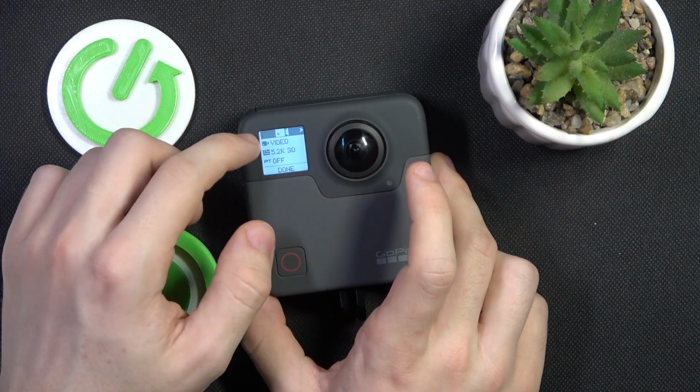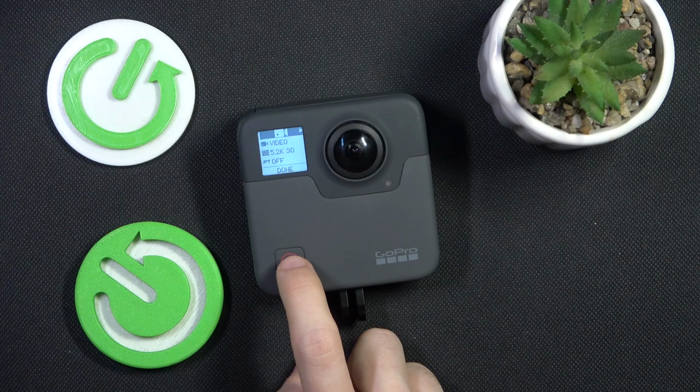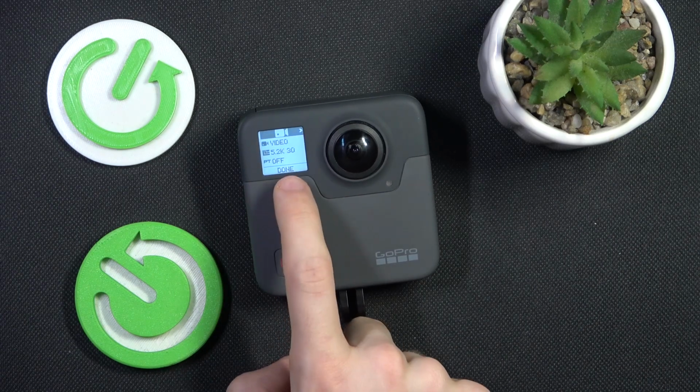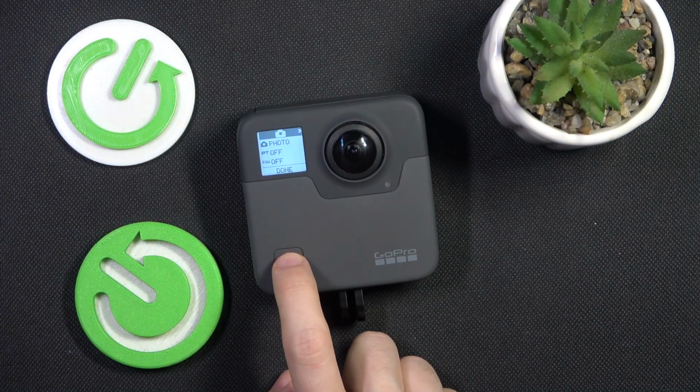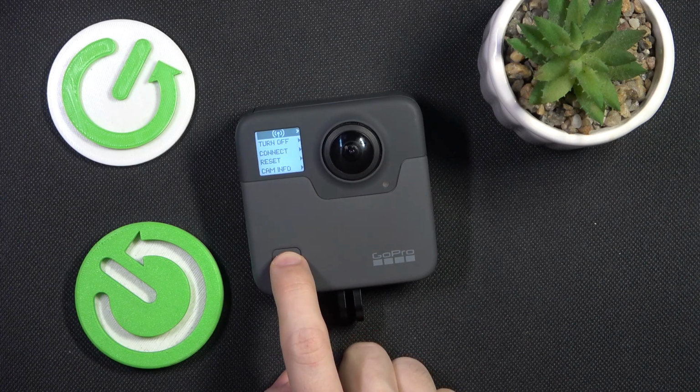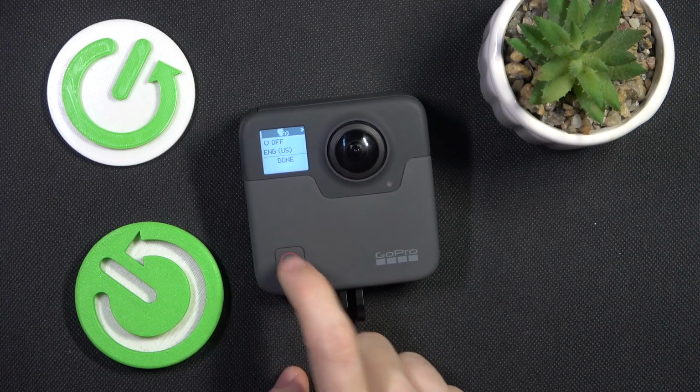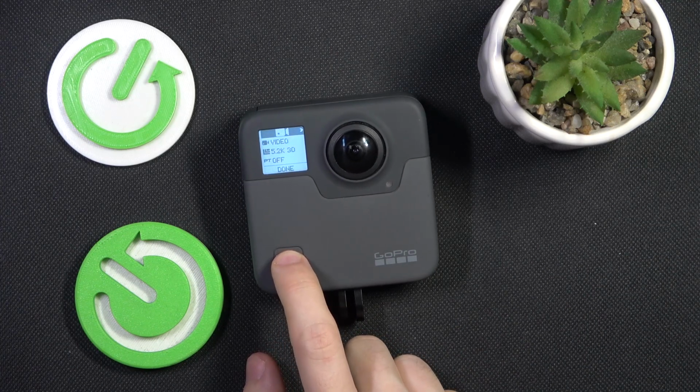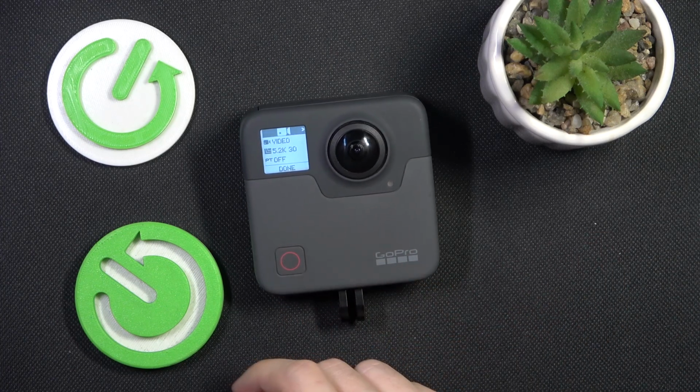And when you are pointing on the very top position, you can click on the rec button to switch between video adjustment mode, photo adjustment mode, time-lapse adjustment mode. Then you can go to connectivity, voice control, settings, and that's basically it.